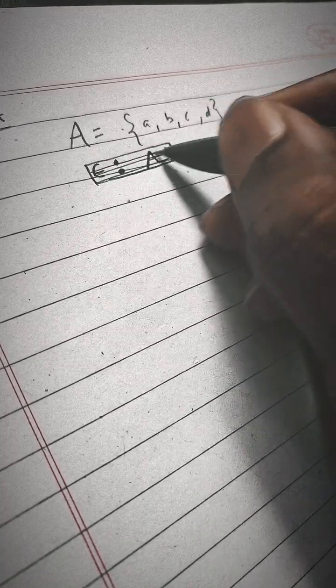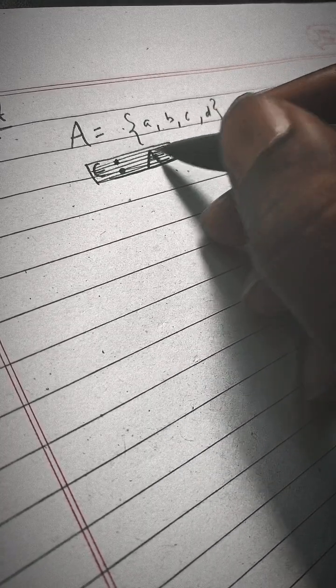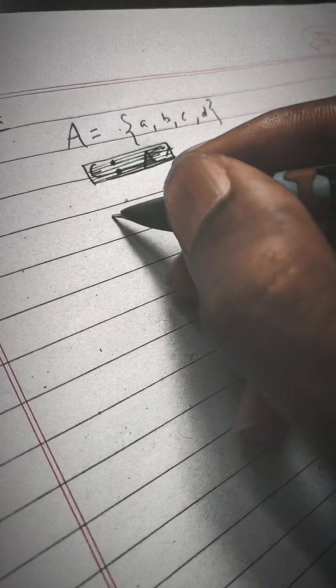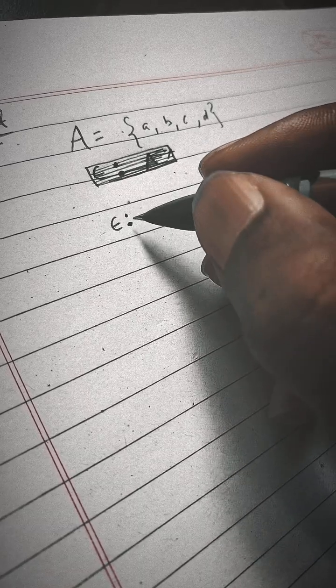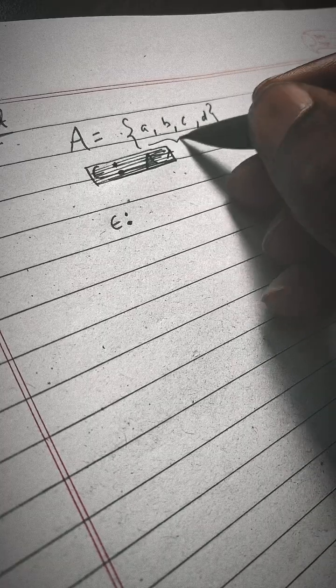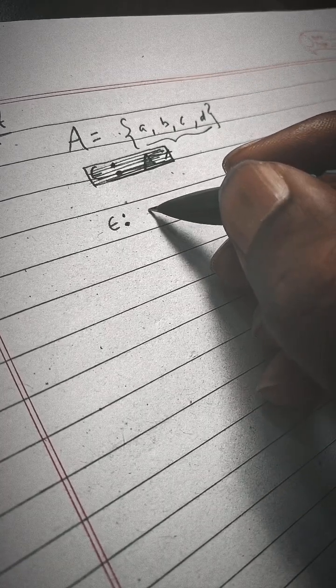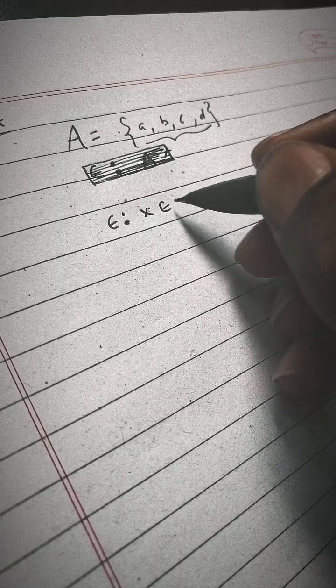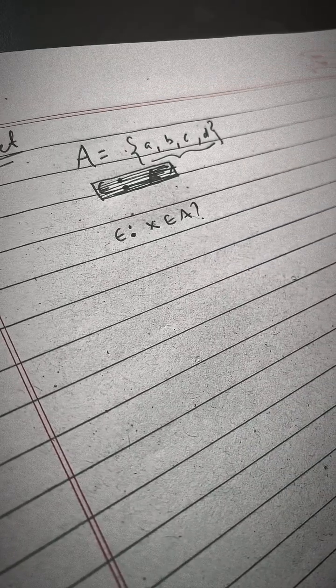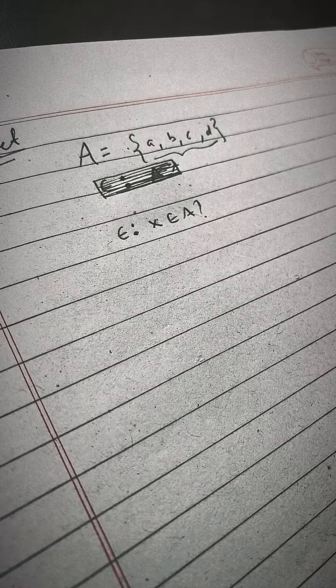The moment I define it that way, I will leap to the concept of Cartesian product. So let's throw it away. Belongs to is defined such that it is going to take an element from this set, for example, let's say x, and it's going to check if x belongs to A. That is what it is going to do.